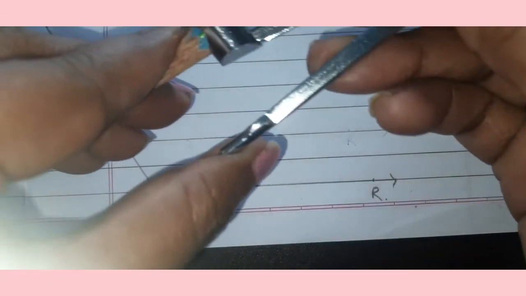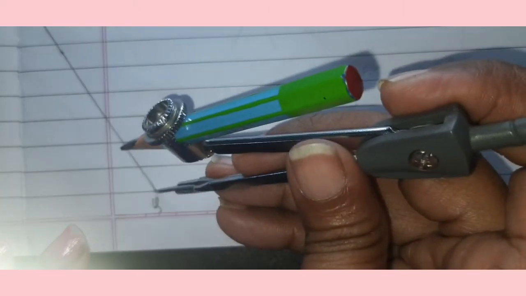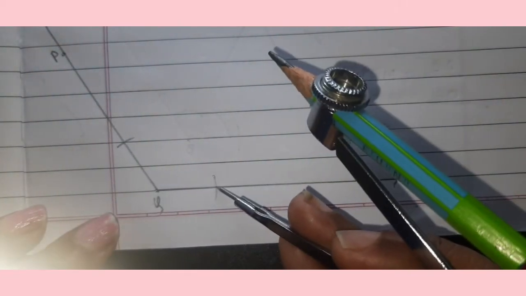Now what I have to do is take a compass and keep the pointer of the compass. Take a small measure in your compass. Keep the pointer on Q. Intersect the two arms of the angle. Okay. After intersecting this, just increase the distance between the two arms of your compass.